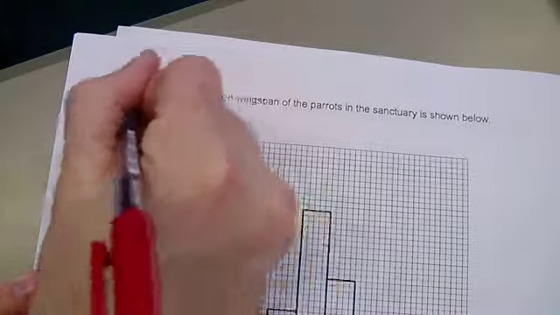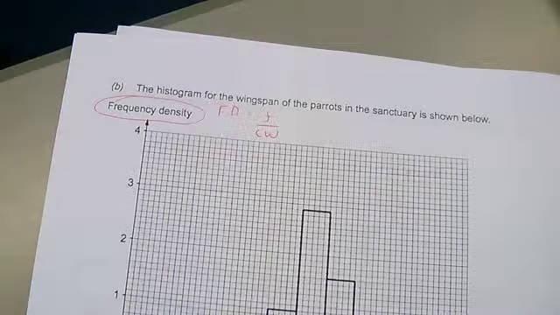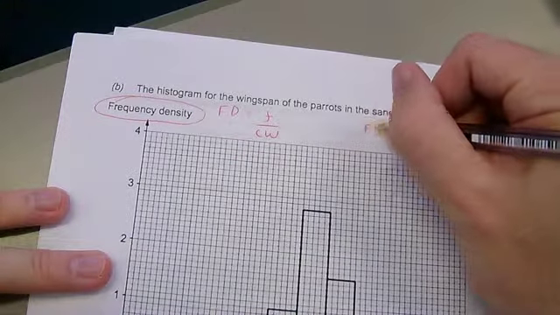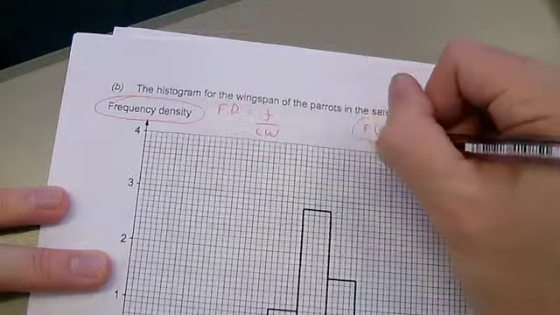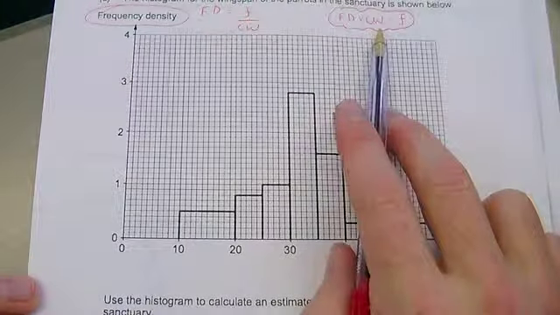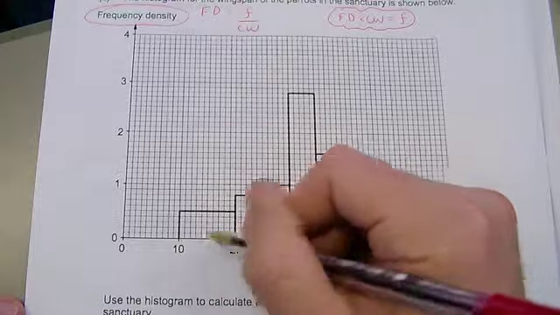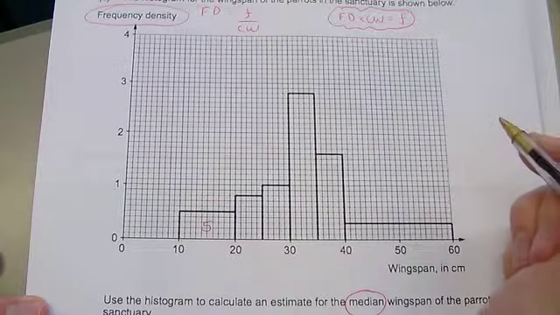That's its frequency density. As soon as you see this word here, I would circle it and write down FD equals F over CW, okay, or GW if you're Maddie Skirlock Green. Okay, I'm going to rearrange that to get frequency because I want to know how many birds there are. So I'm going to take the divide by CW over to become a times by CW to get frequency on its own. So from here now on the bars, I'm using this formula to work out the number of birds in the bars, and I'm just going to write it just inside the bars. So class width 10 to 20 is a class width of 10 times by 0.5. That tells you there must have been 5 birds there.